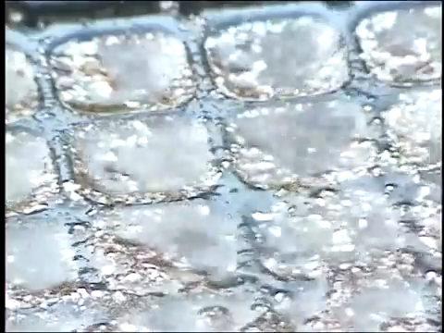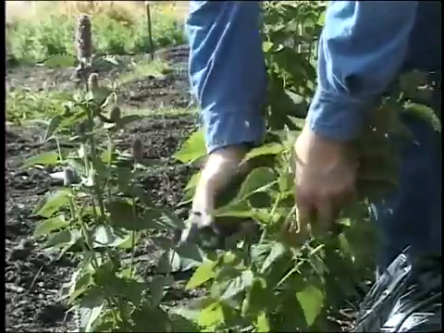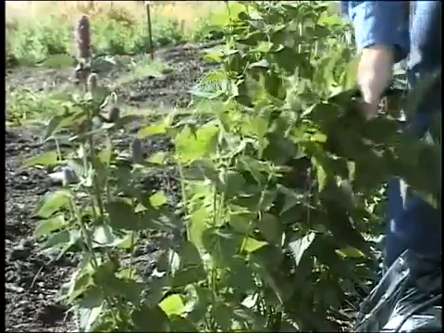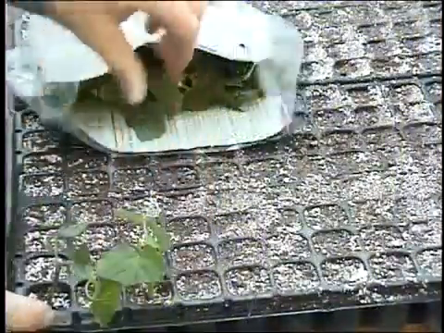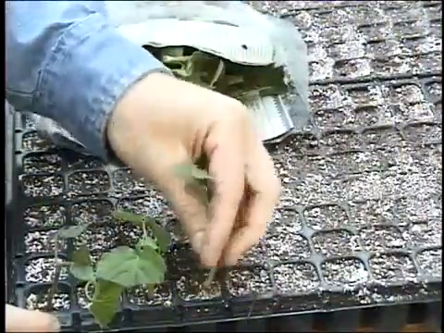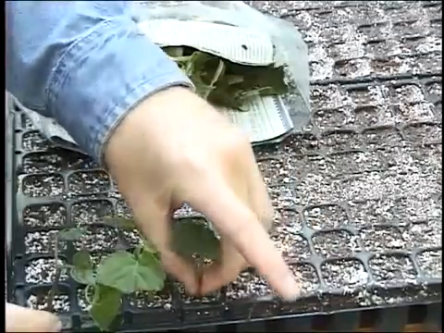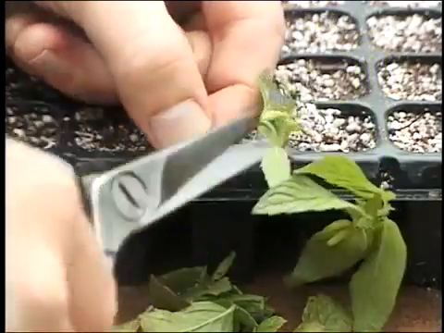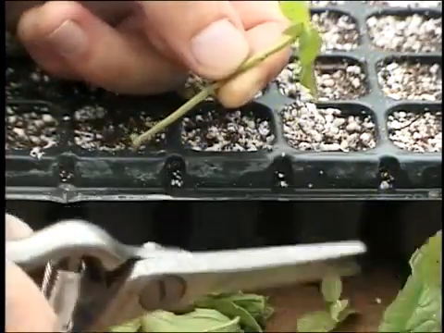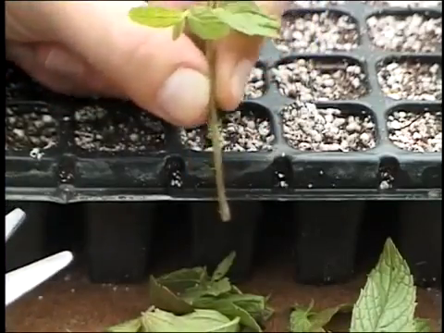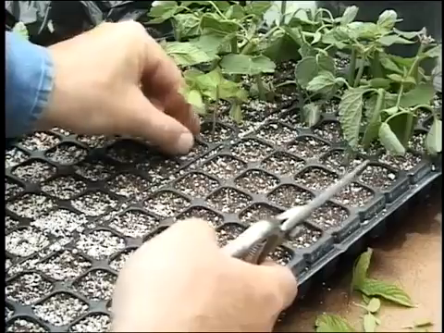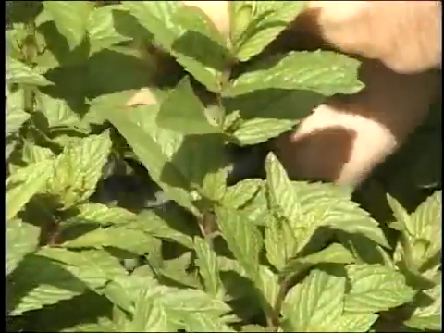Wet the medium after it has been added to the plug trays. Now we're ready to stick the cuttings. Each length of stem should provide us with many cuttings. As a general rule, each cutting should have 2 sets of nodes stuck into the medium and 2 sets of nodes above the medium, with the leaves still attached. So when we select the piece of stem for our cutting, it should have at least 4 nodes if possible.